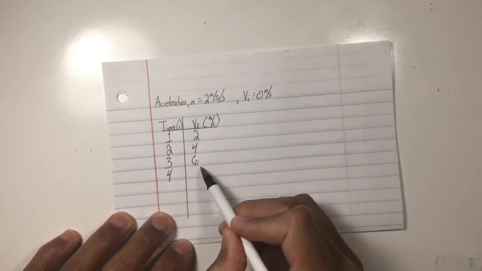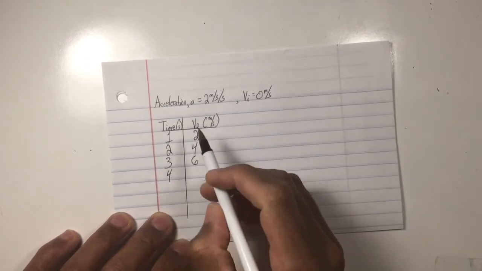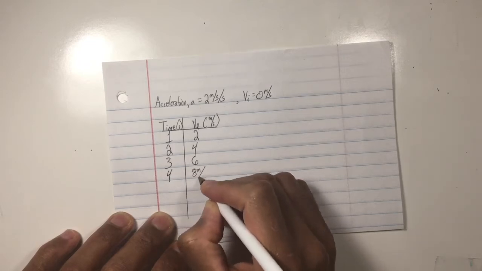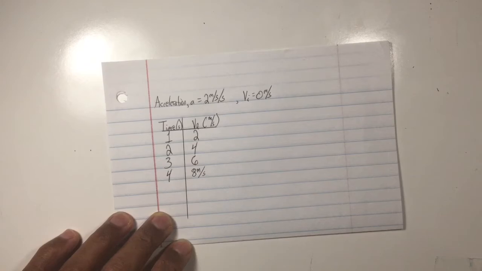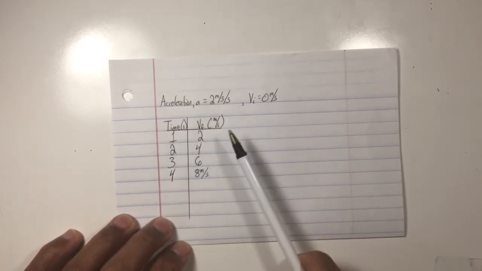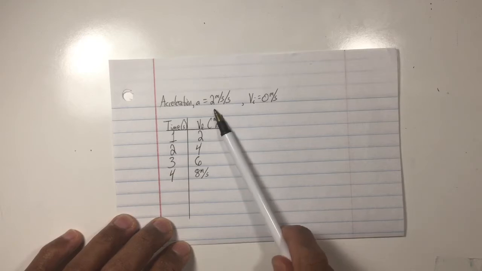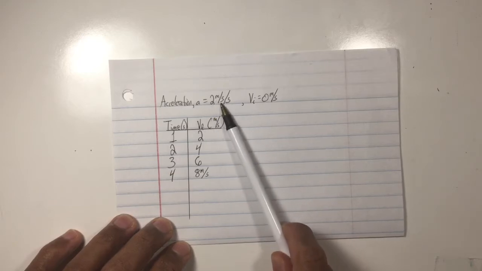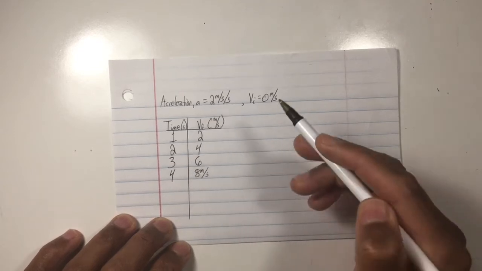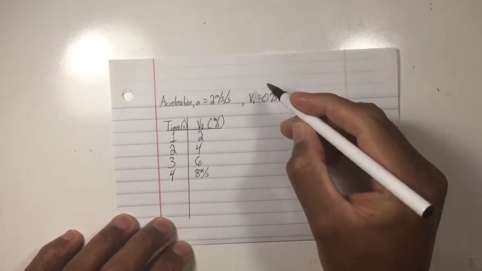After 4 seconds, I'm going to gain 2 more meters per second, so this would be a value of 8 meters per second. I didn't have to write the meters per second. So we get the idea. Every second, my velocity is increasing by the acceleration rate, which is 2 meters per second every second. We want to find the average value of these numbers.